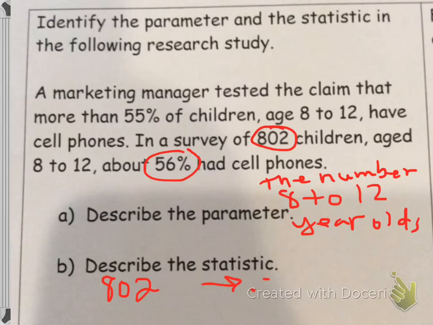The statistic would be 56% of the 802. When you plug that in your calculator, you get 449.12 for that number. So that would actually be the statistic, the actual number that you can find from the sample of the population.